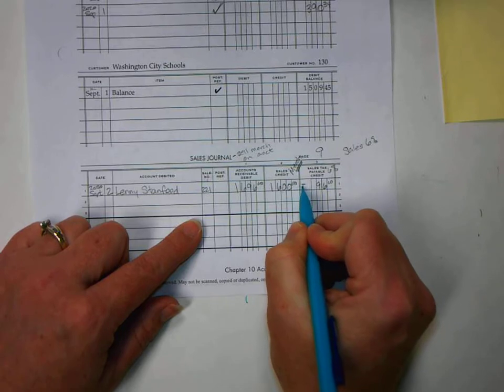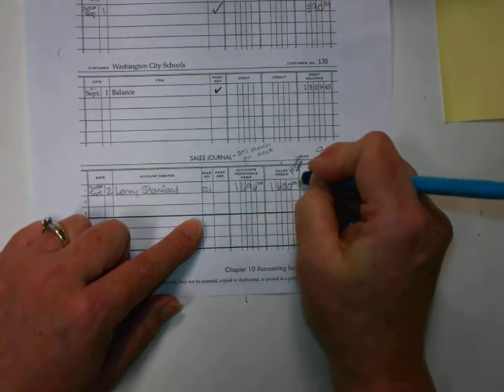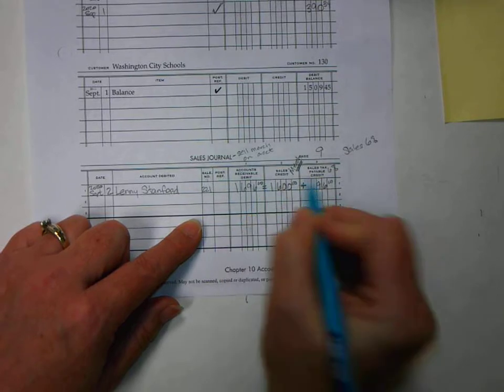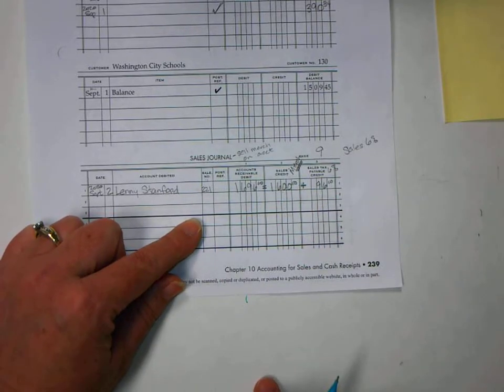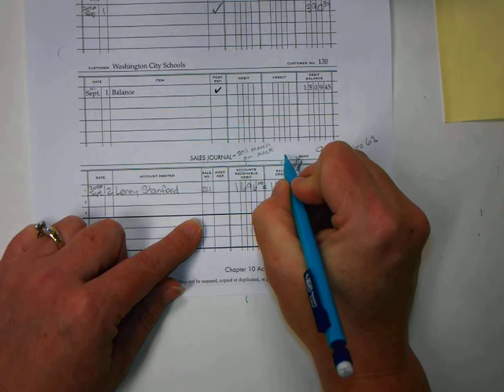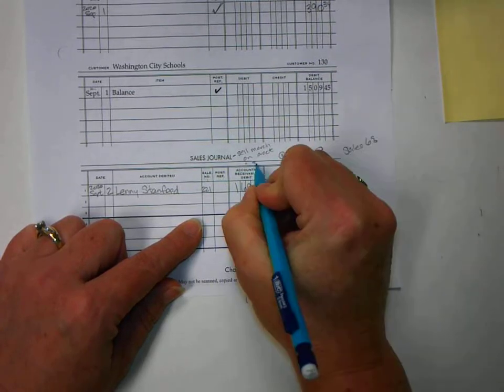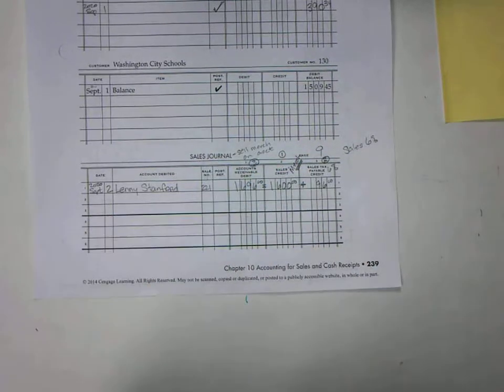So again, excuse me, not correct. This plus this equals this. Okay, so really we do this first, this second, and this third. Those are the order that we put those numbers in. Okay.